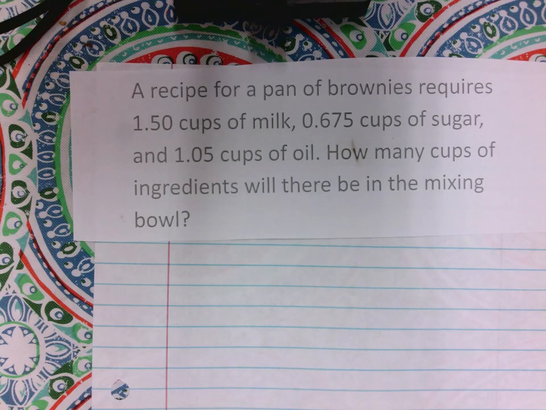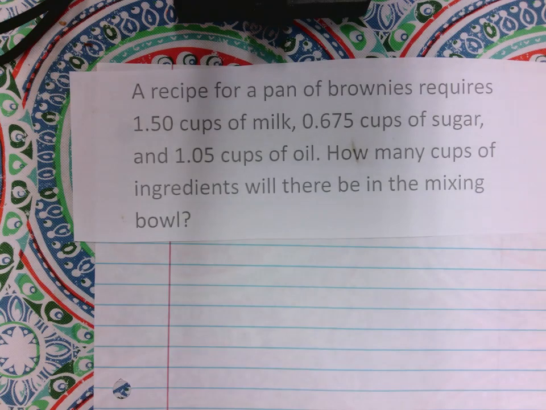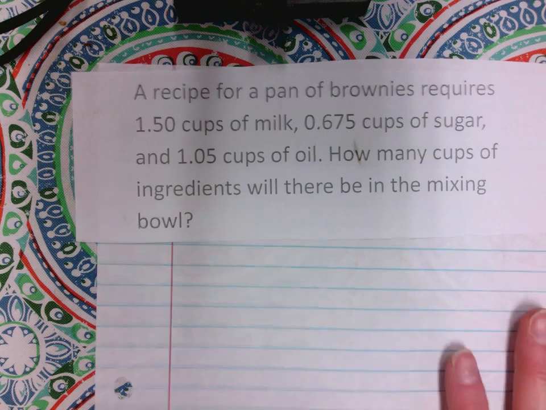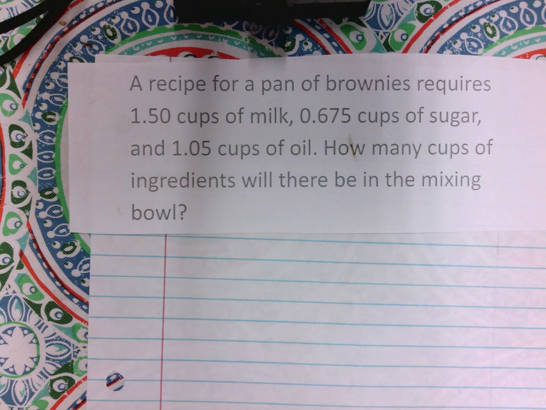All right, guys, I hope that you're having a good day. Today we're just going to look at a couple different problems just to review a couple different things that you're going to work on today. So let's take a look at this first word problem.